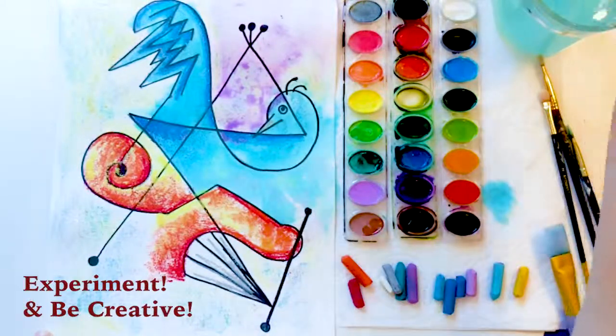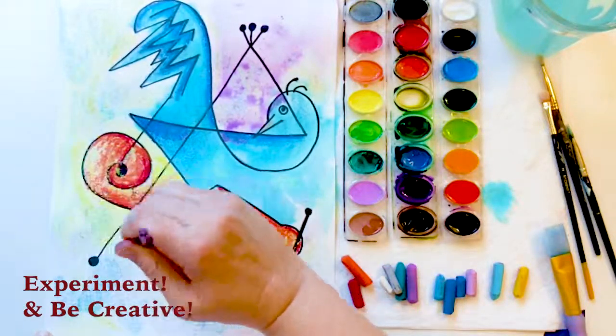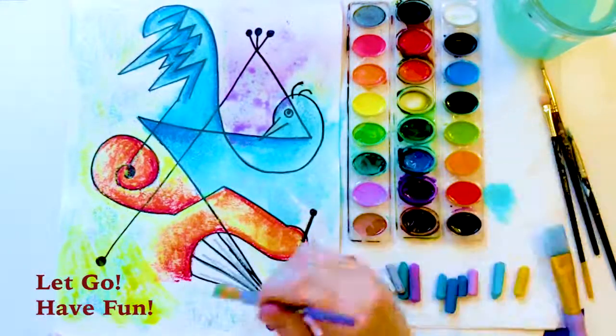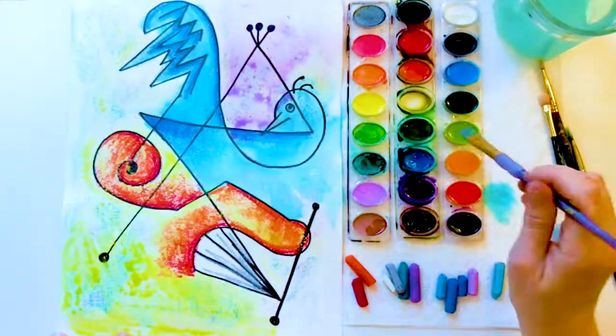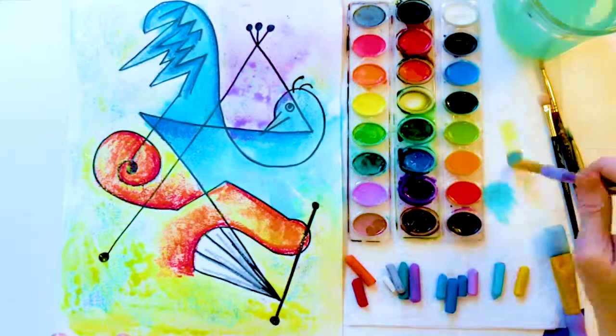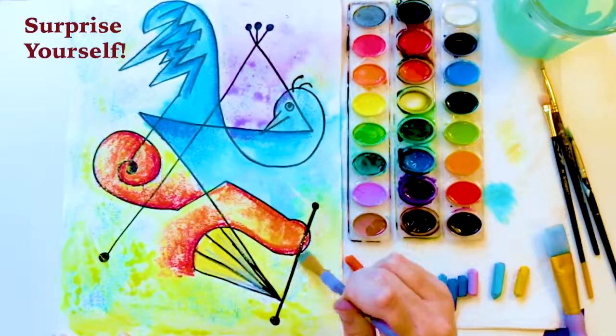This is a great opportunity to experiment and be creative. Let go of your inhibitions and have fun. Miro said about this style of art, "When I stand in front of a canvas, I never know what I'm going to do, and nobody is more surprised than I at what comes out." So, surprise yourself.